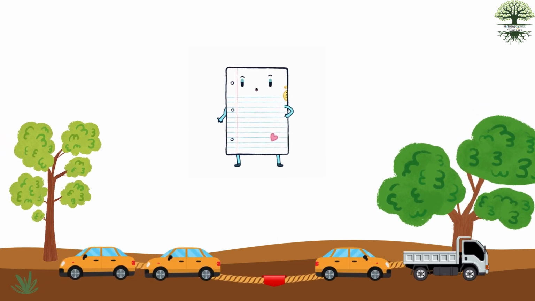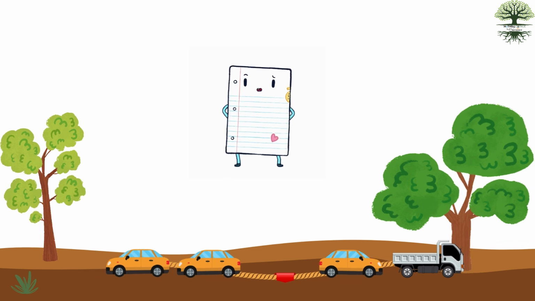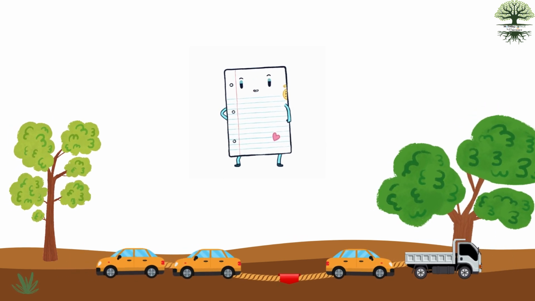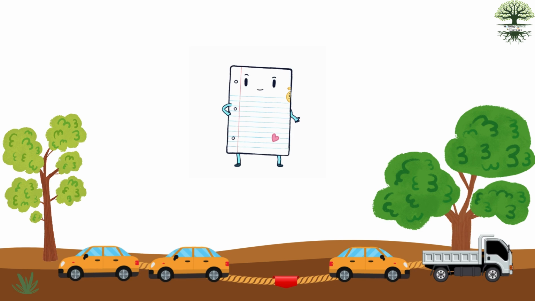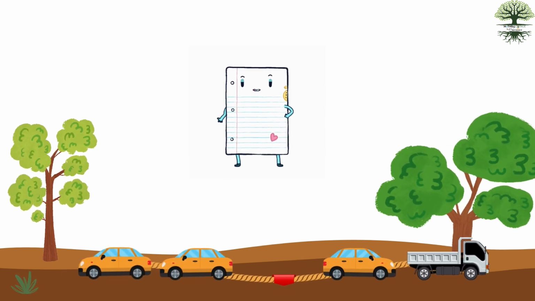Imagine this. Two teams of vehicles are playing a game of tug of war. On one side, we have two identical cars pulling together. On the other side, we have the same car pulling with a small truck. The game is perfectly balanced right now, so neither side is winning.